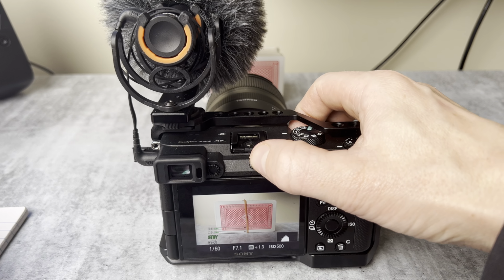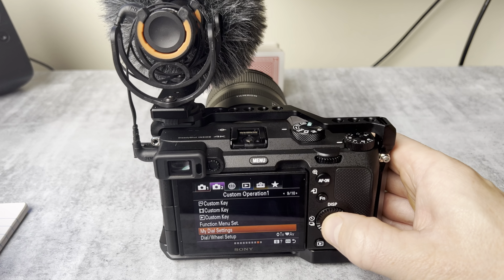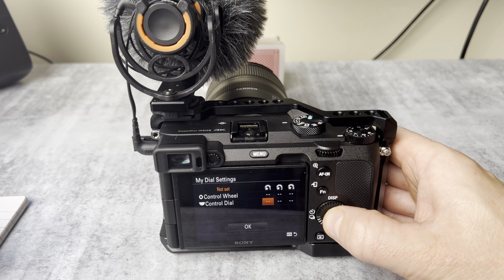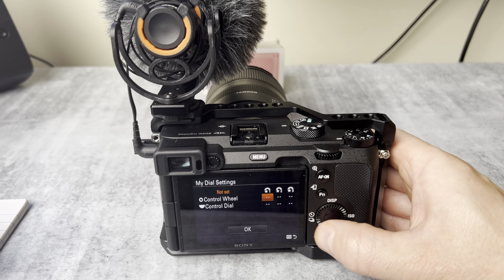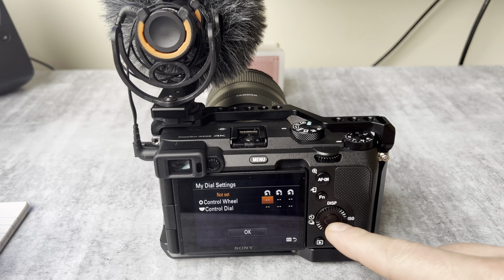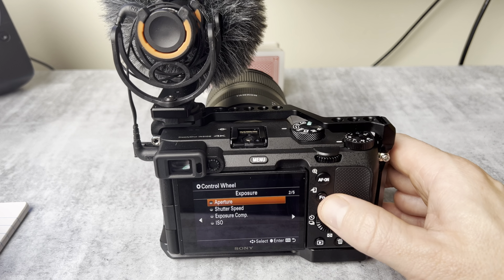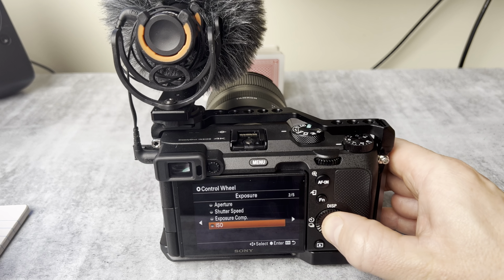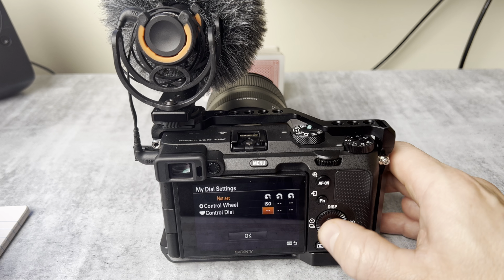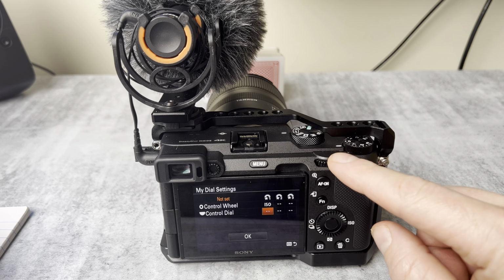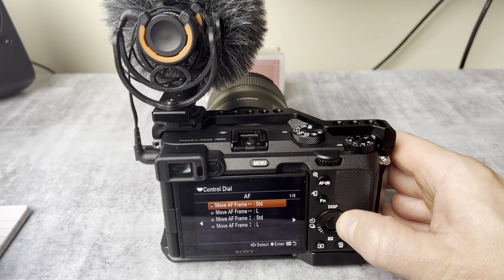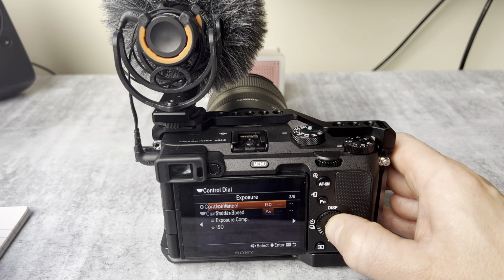And what you need to do is you need to go to the menu and you go My Dial Settings, and then the top one here, the control wheel, which is, this is the control wheel. You go into here and you set that to ISO, and then the control dial, which is the control dial here, obviously set that to aperture.